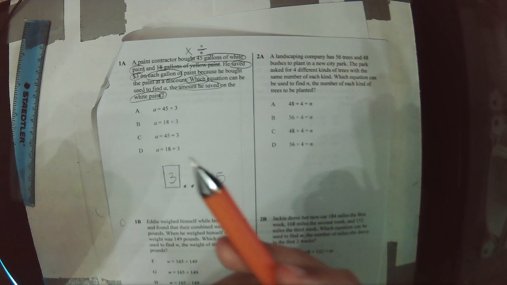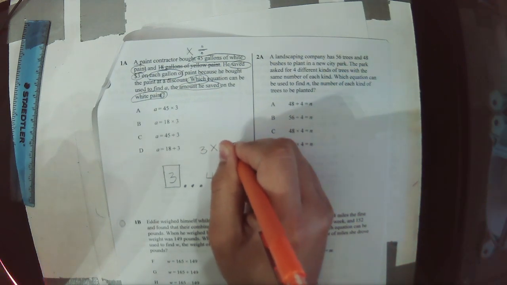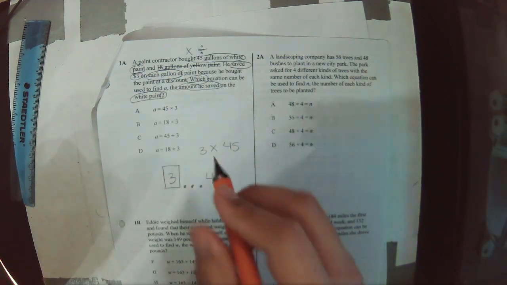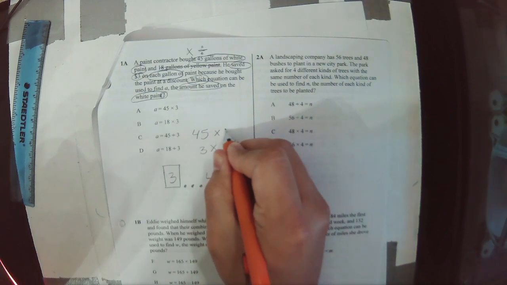Should I use multiplication or should I use division? Violet? Multiplication. 3 times 45. And remember, the good thing about multiplication is it doesn't matter what number's first. So I could have 3 times 45 or 45 times 3.